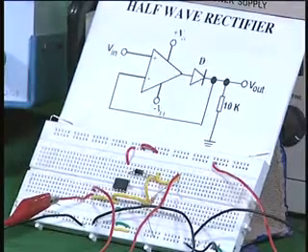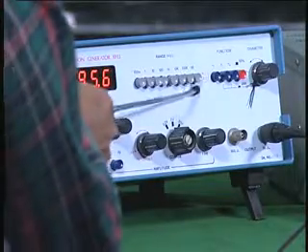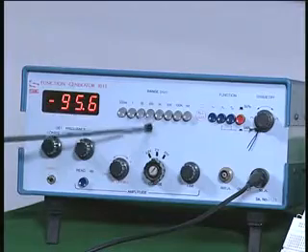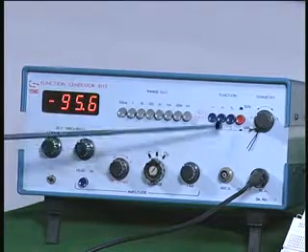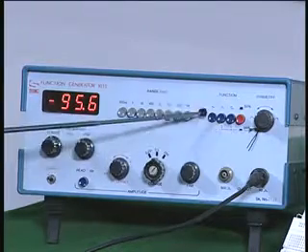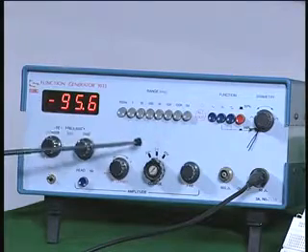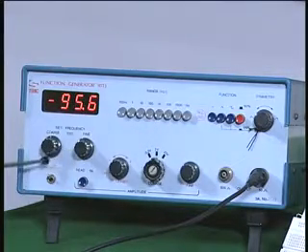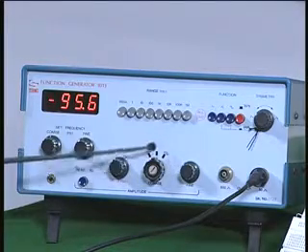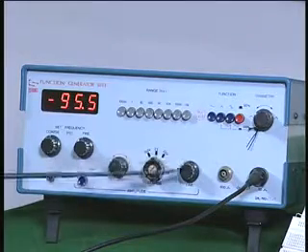The input is given from a function generator which you can see here. I can select the frequency here. I have now selected the 100 hertz range. This is the depressed pin, and it is in sinusoidal mode. I can have sine, triangular, square and so on. I am in sine mode, and the frequency can be varied using these two knobs, and the output voltage can be varied in coarse steps of 0.2 volts, 2 volts and 20 volts, and there is also continuous variation.